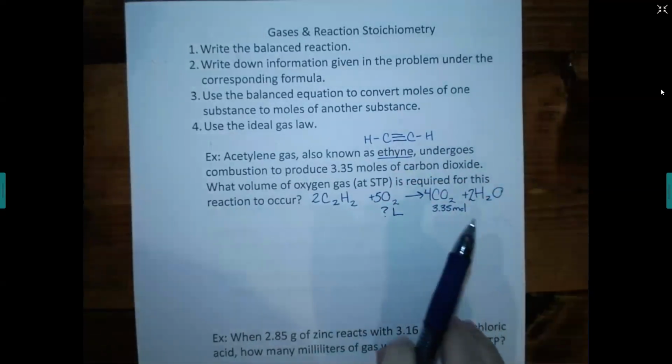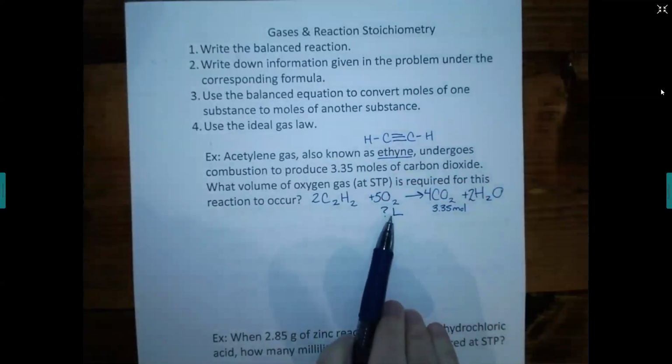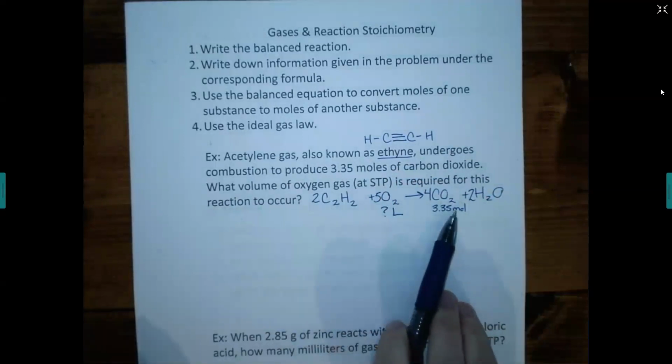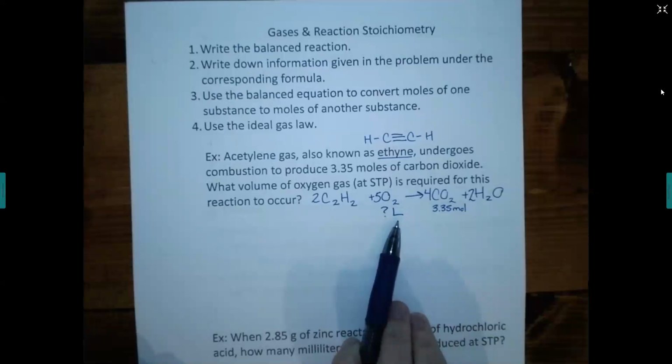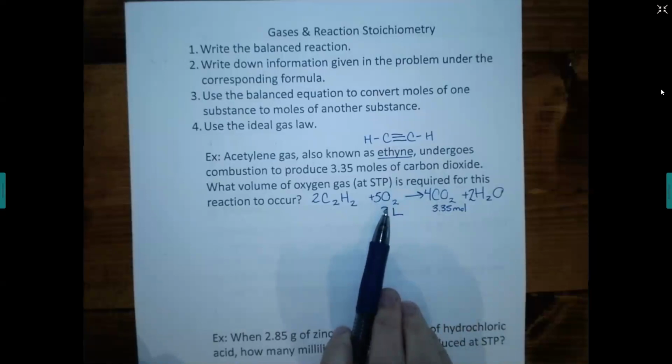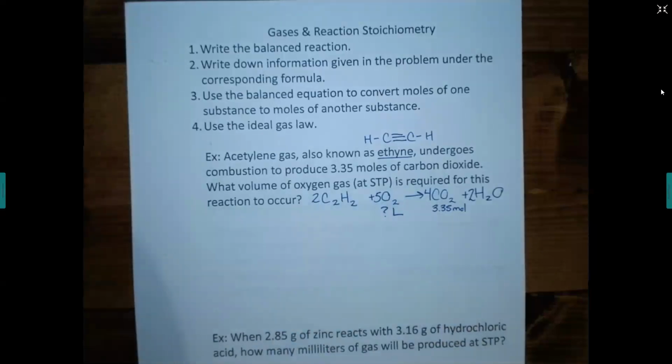Now, you can't just simply go from moles to liters by doing stoichiometry. This is where ideal gas law comes in. So ideal gas law is going to be our key to go from moles to liters, but our key from going one formula to the next is going to be stoichiometry. And it's really up to you which one you want to do first. I'm going to go ahead and do the stoichiometry part.